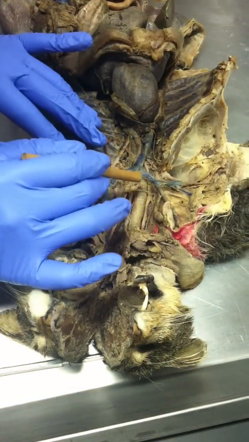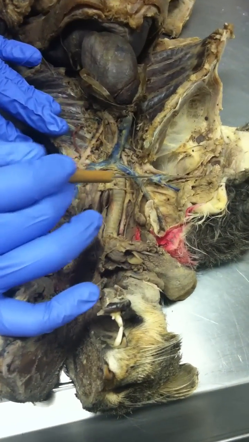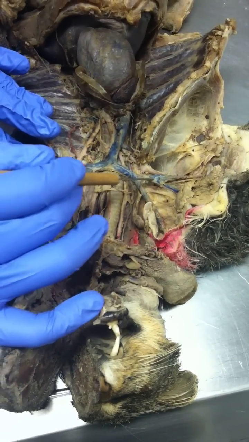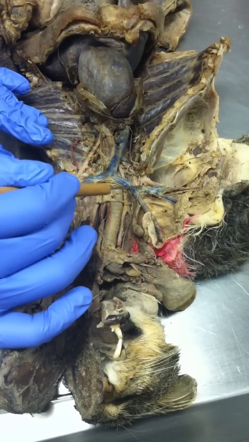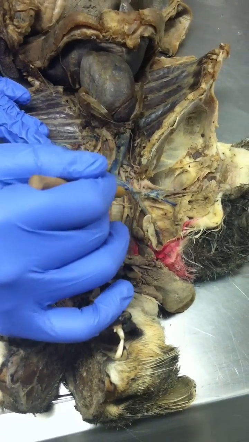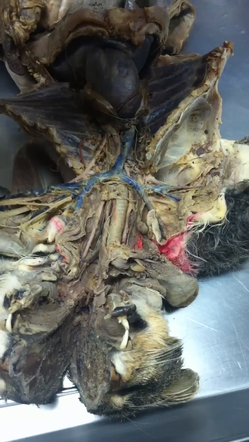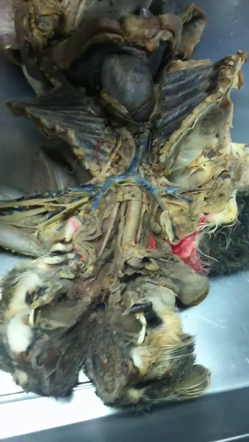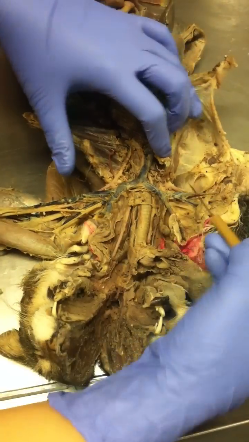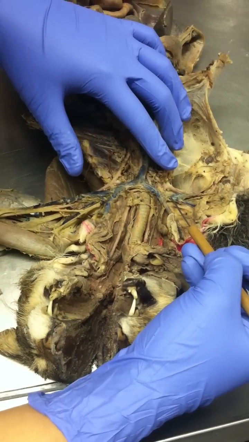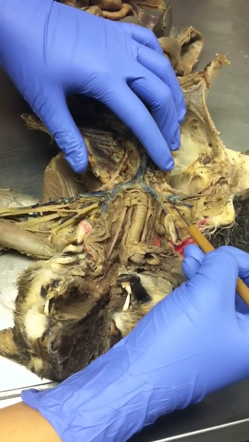What would this structure be? It's the subclavian, right underneath the clavicle. The subclavian goes towards our arms. Well, it's coming from the arms because it's the veins; they come from the arm back to the heart. So this is the right subclavian vein.